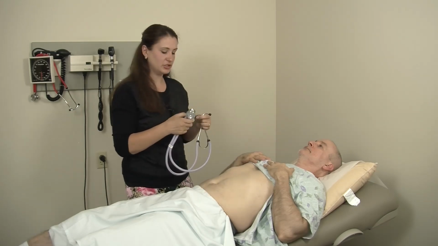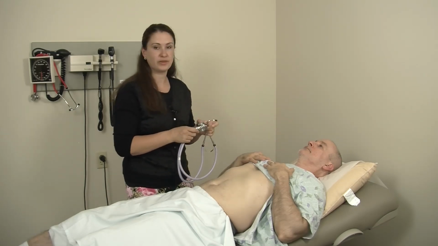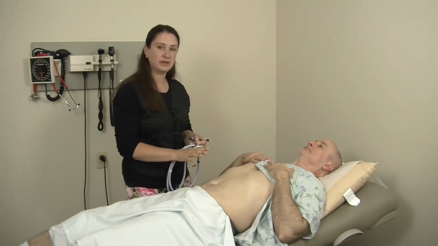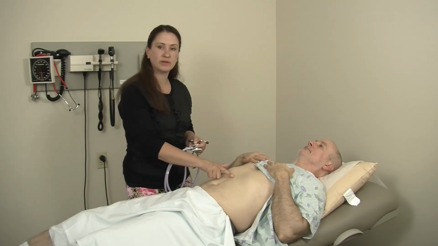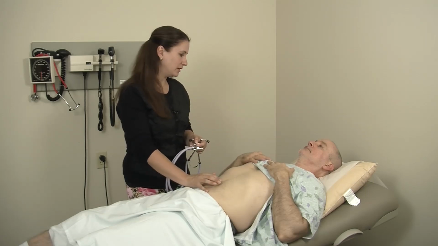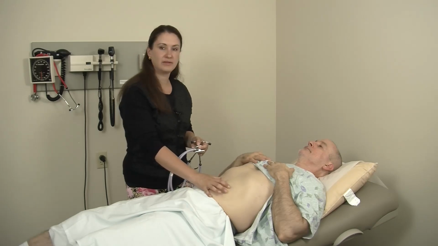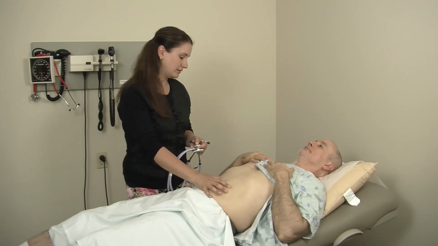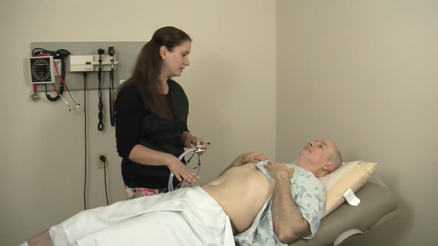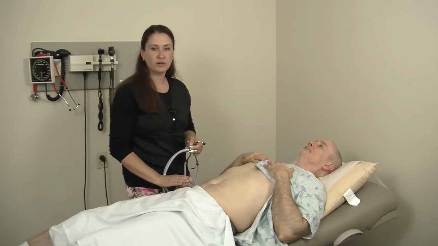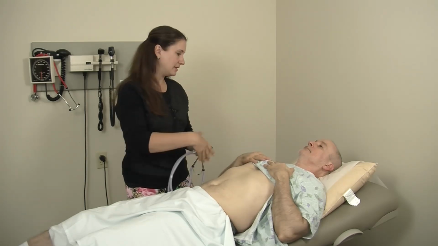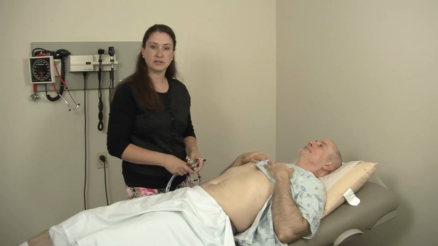Now with auscultation, I'm going to listen with the bell portion. I'm going to listen for the arteries within his abdomen. I'm going to first start with the aortic artery, then moving just a few centimeters down from that on either side of the umbilicus, listening for the renal arteries, the iliac arteries, and lastly the femoral arteries. Oftentimes for the femoral arteries, it's easiest to palpate those arteries first and then slip your stethoscope in to listen to them.